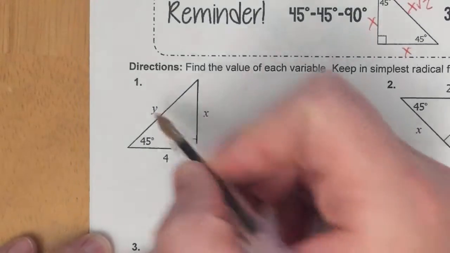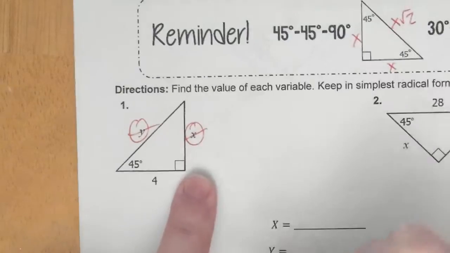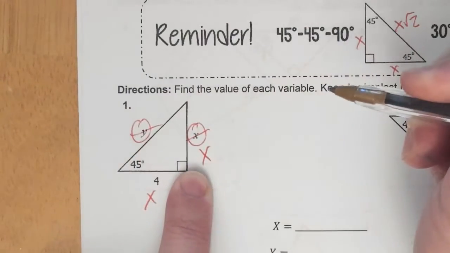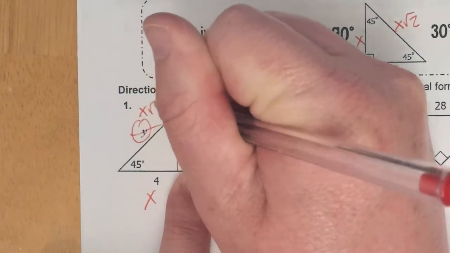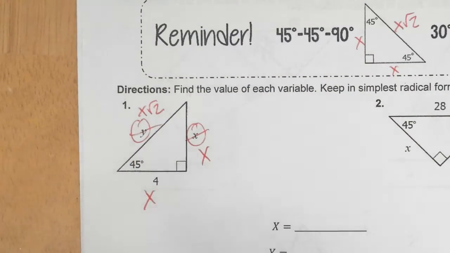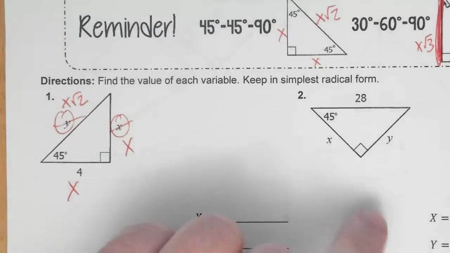Number 1. Step 1, ignore your variables. Step 2, label. Where the 90 is, there's x and x. And the third side is x radical 2. Hopefully you guys got that one right. And if you didn't, that's okay. Learn from your mistakes and do better next time. No worries. We're totally cool.